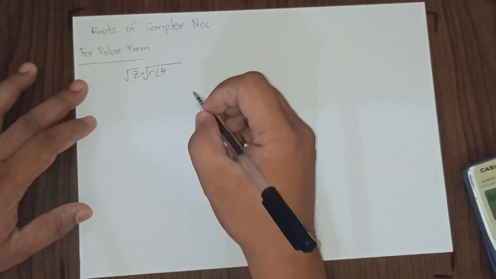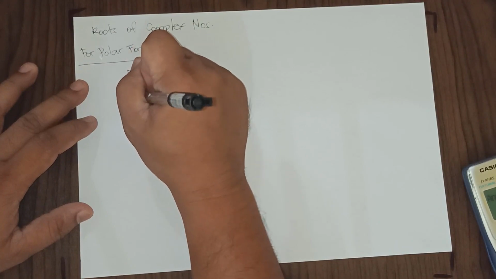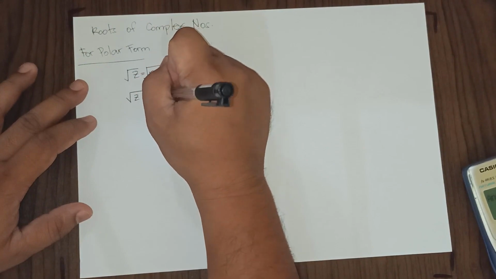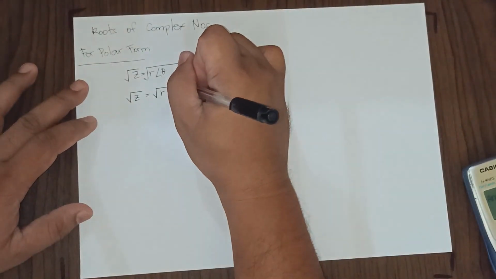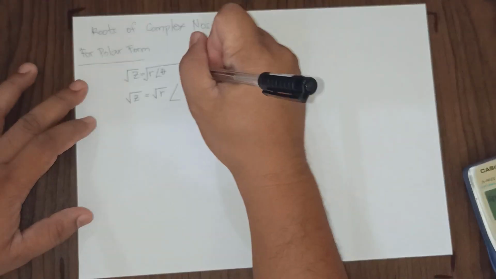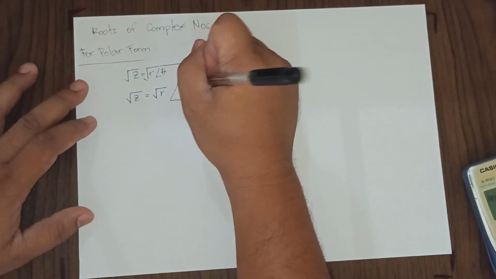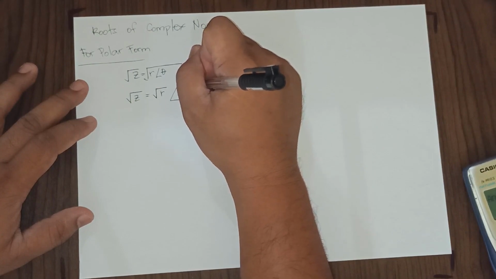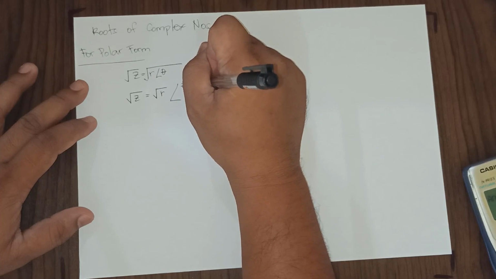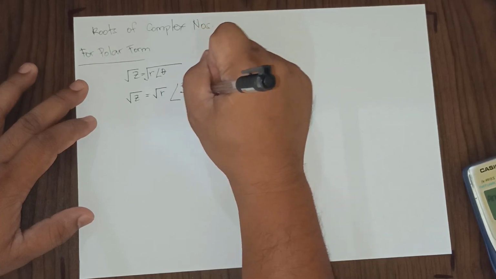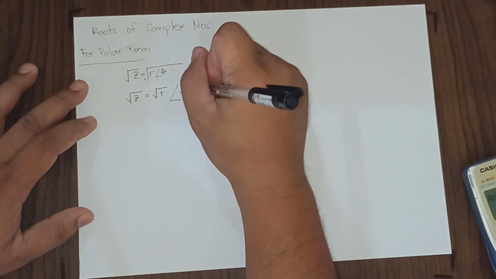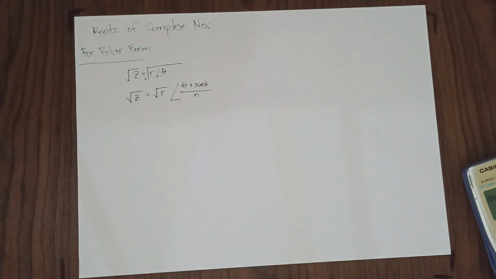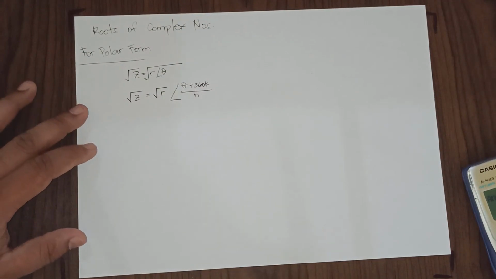Ang gagawin natin ay ganito lang. For example, the square root of Z, that is equal to the square root of R bar angle theta plus 360k, all over n.